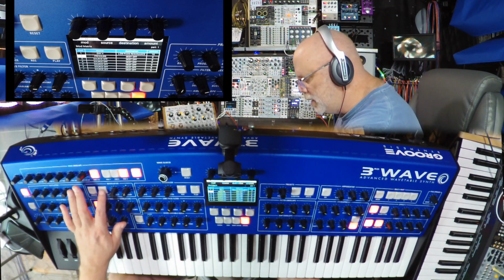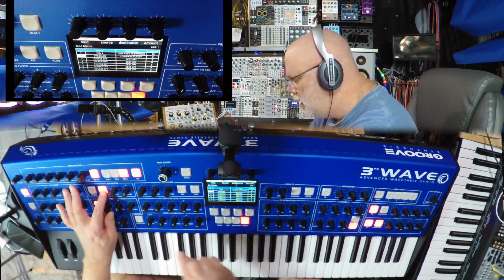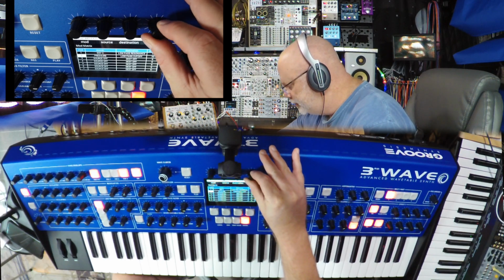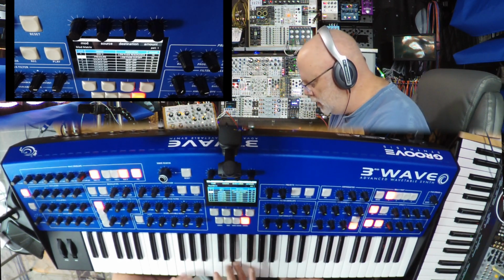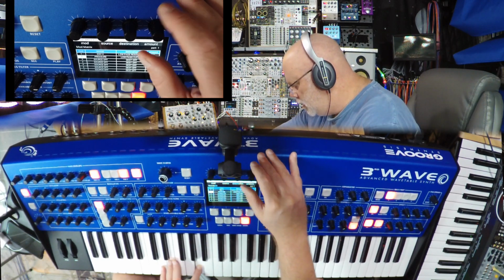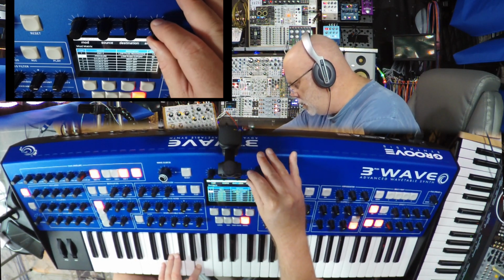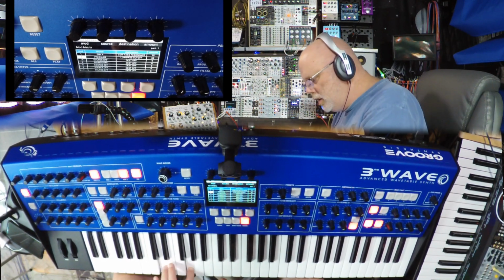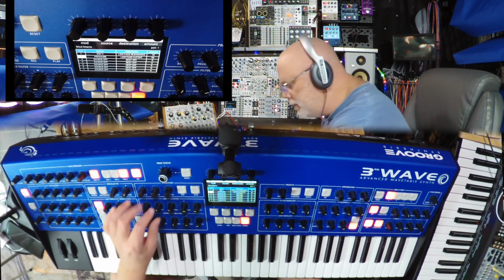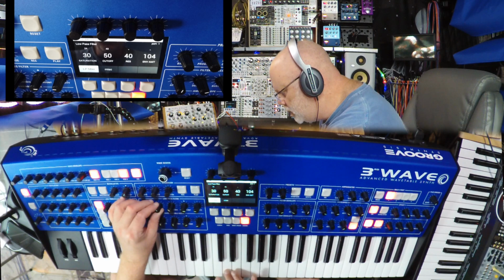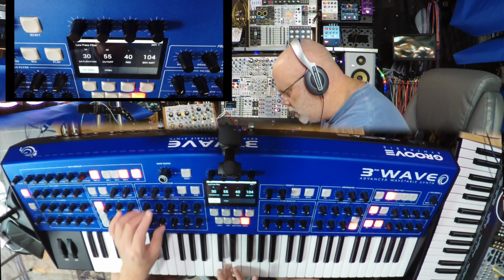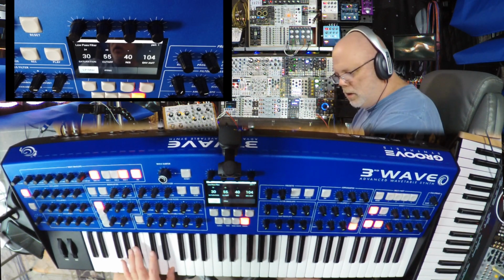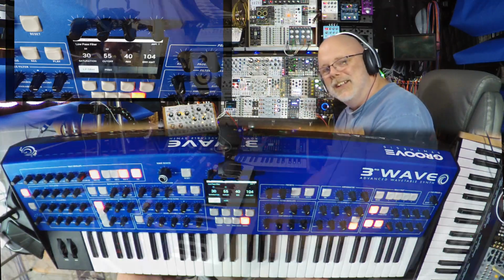All right, I can hit destination. I wanted to hit the cutoff. I wanted to increase that, so when I give it a little bit of aftertouch, it gets brighter. Maybe I should get the cutoff to be a little bit brighter in the first place. All right, I really like that.